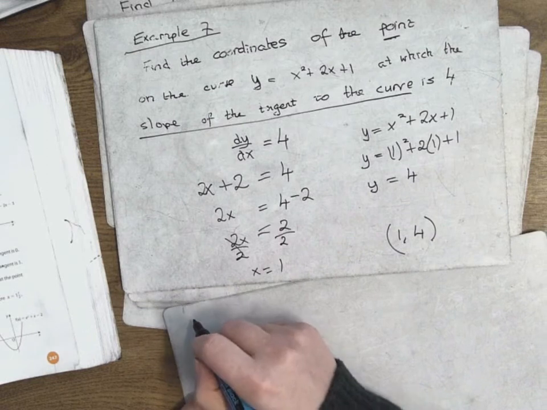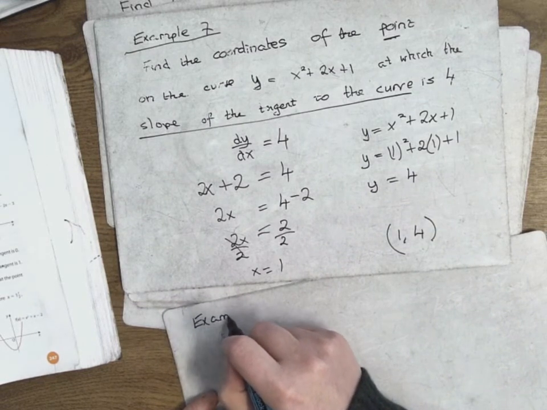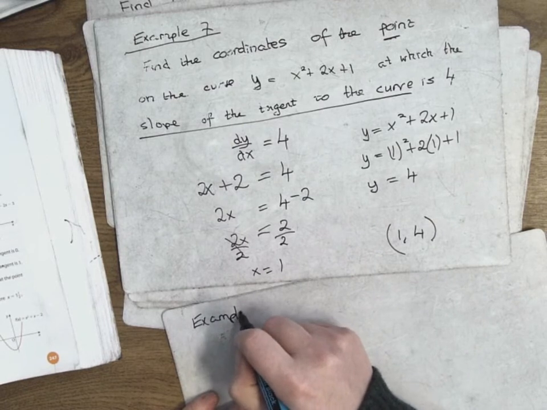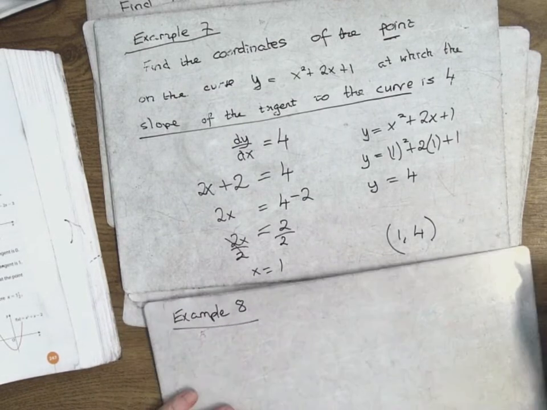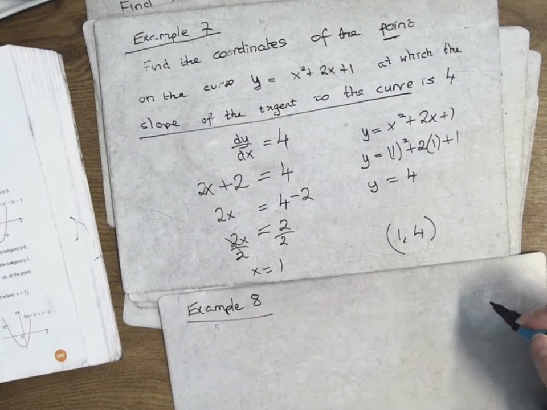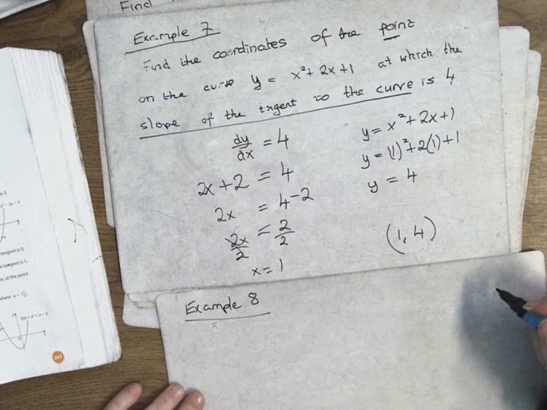Right, example 8. Right, so I'll just do one more like that. Okay, so I'll go, hang on now, glasses are fogged up, can't see a thing.